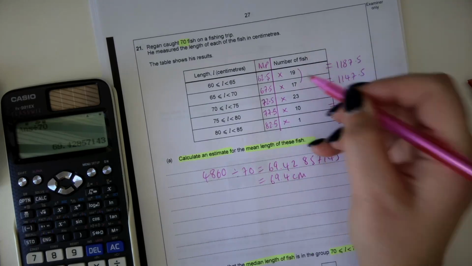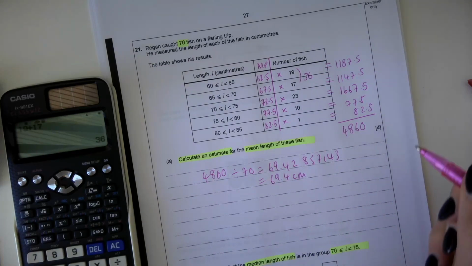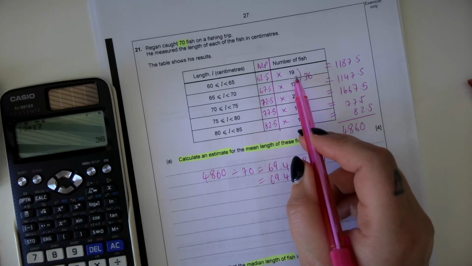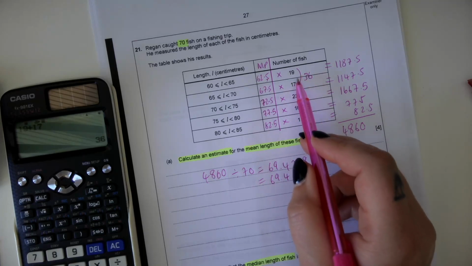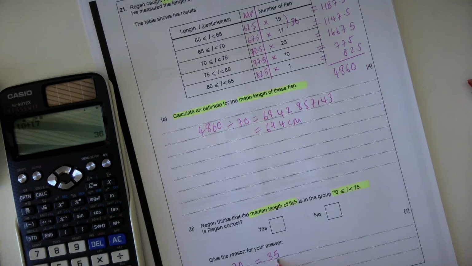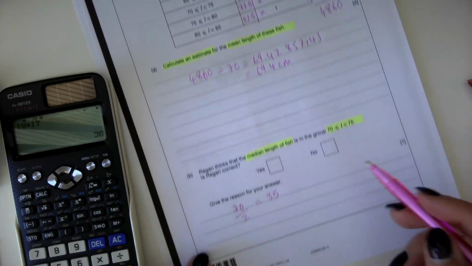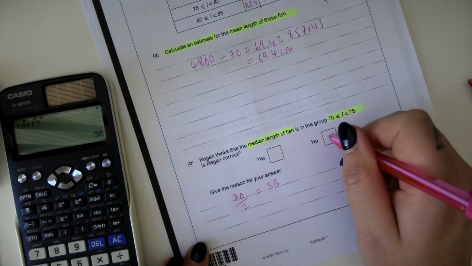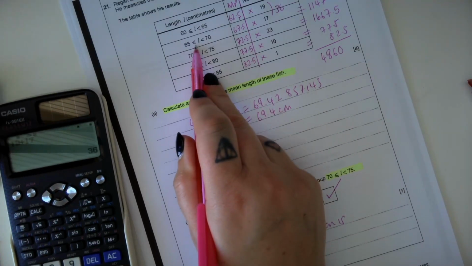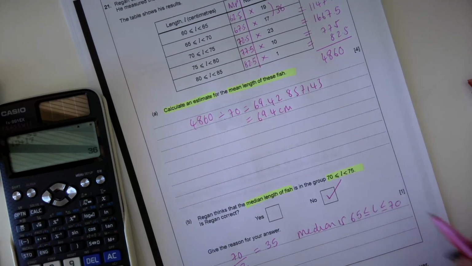Okay, so we're going to start with 19 plus 17. So 19 plus 17 is 36. So once you go past 19, from 20 to 36, fishies are in here. Okay. Well, we're interested in the 35th fish. So it's got to be in this group here. So he's wrong because the median is, and then write the correct median group. So 65 is less than or equal to L is less than or equal to 70.